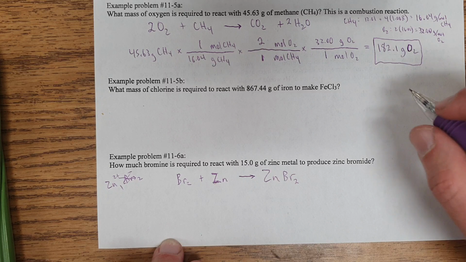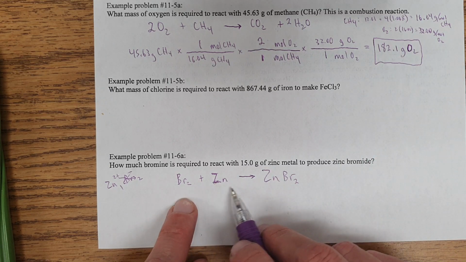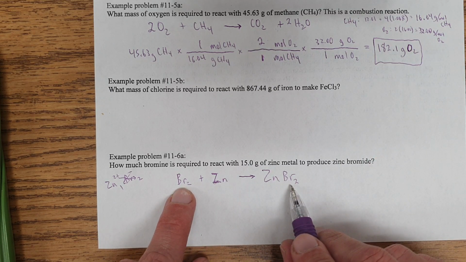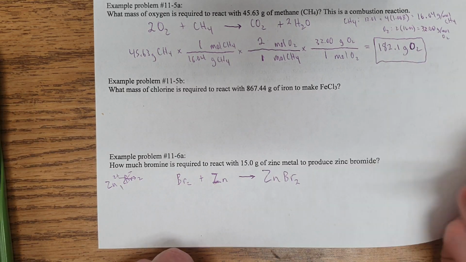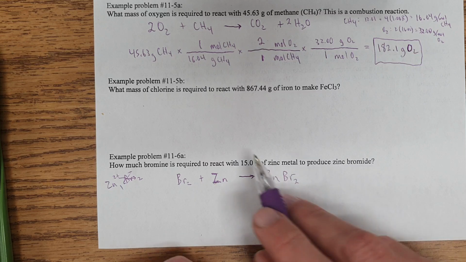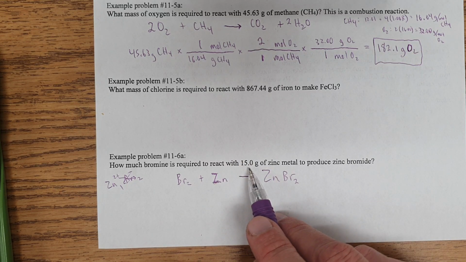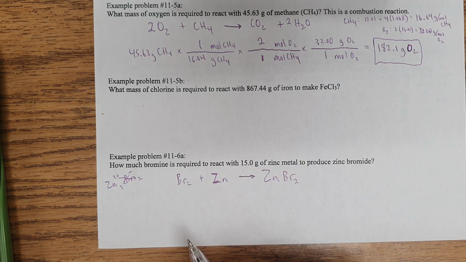And then, let's see. So let's check to see. We got 2 bromines, 1 zinc, 1 zinc. It's balanced as written. We're good. All right, that's the balanced equation. 15.0 grams of zinc metal to produce zinc bromide. How much bromine is required? Okay.